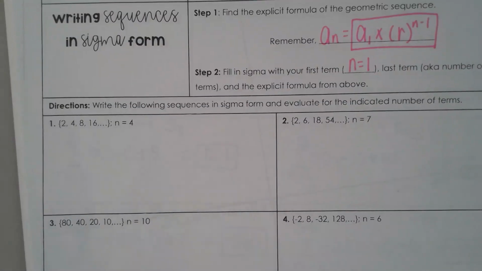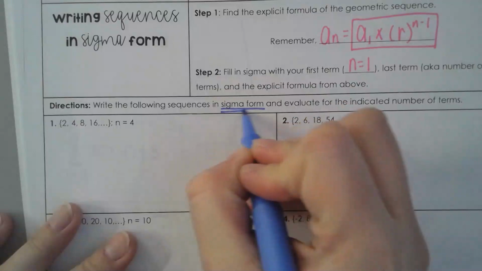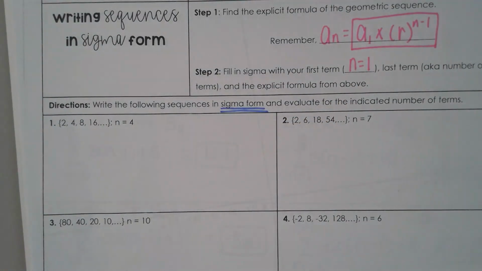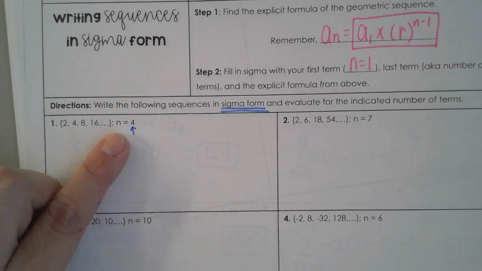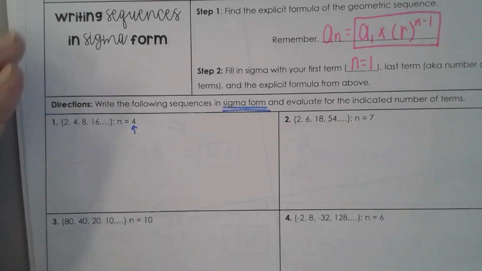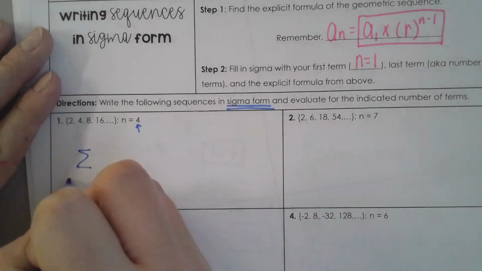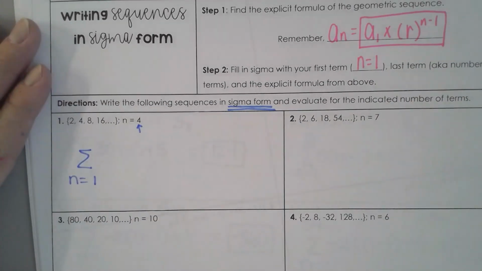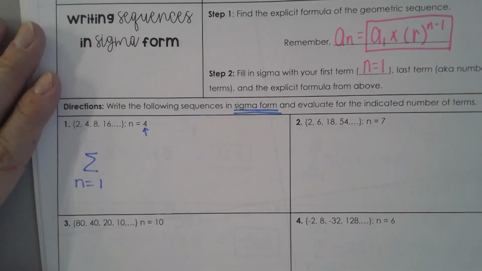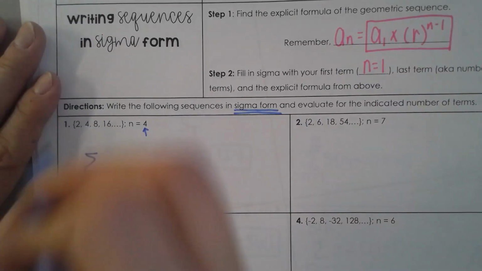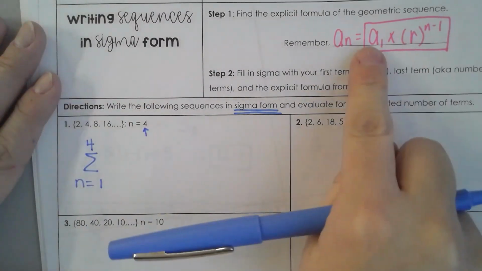So this first few questions says write the following sequences in sigma form, which means I'm going to find the sum and then I'm going to evaluate for this many terms. So in this case, in number 1, it's 4. So let's start with sigma. N equals 1 on the bottom. What goes on the top? 4.